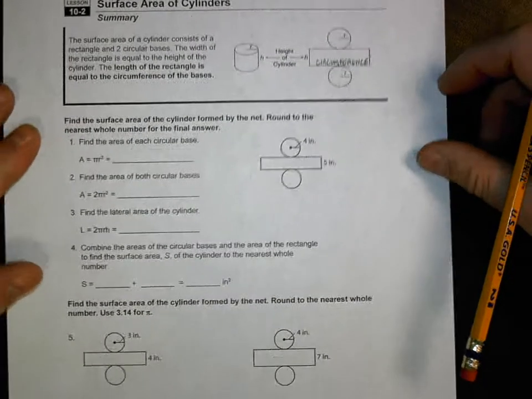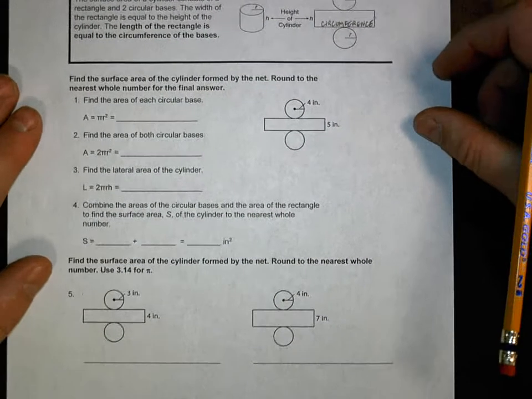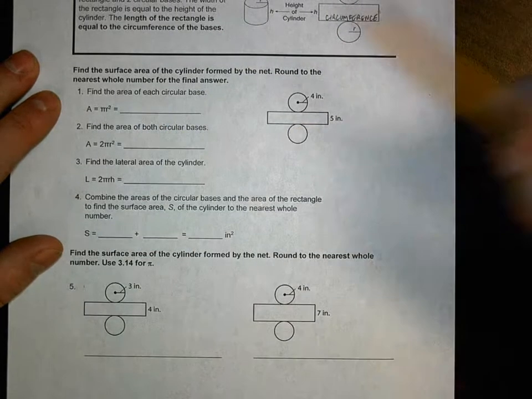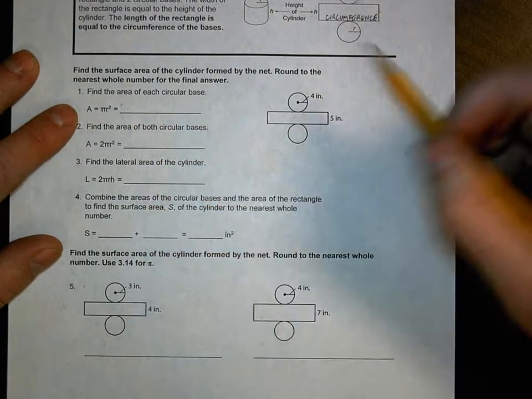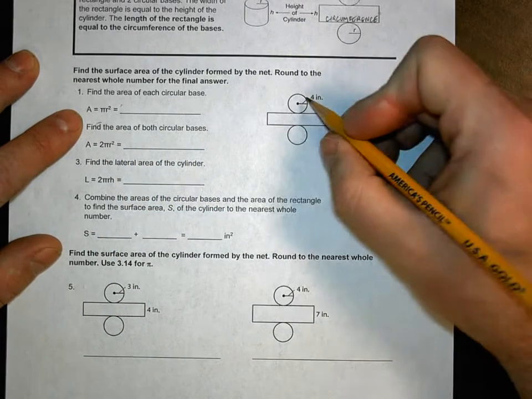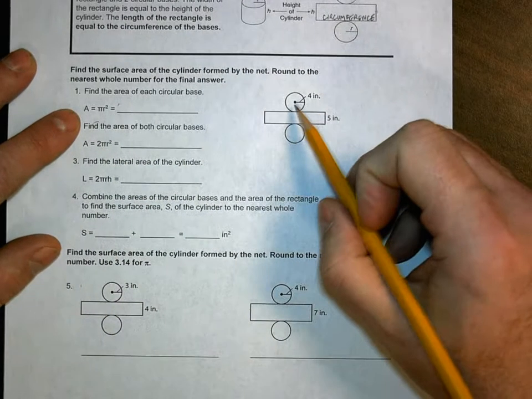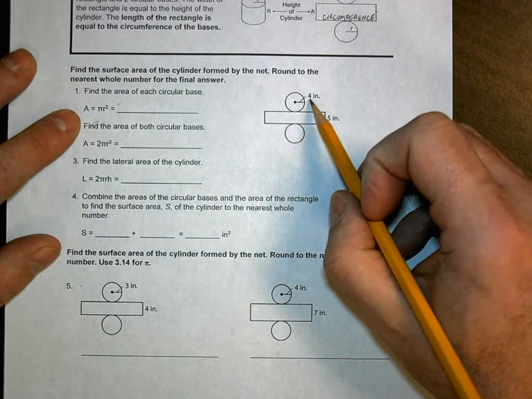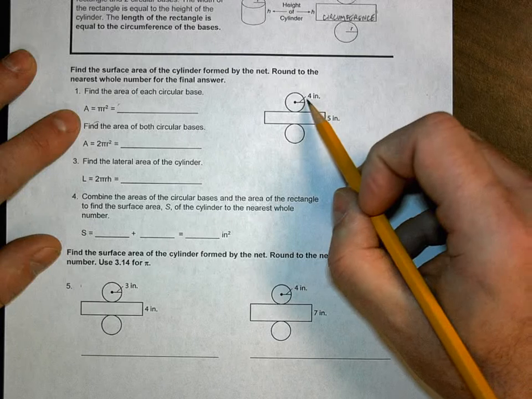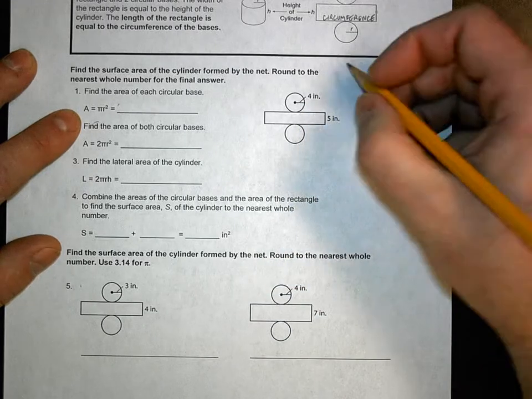Okay, so let's look at the surface area of this cylinder formed by the net. We're going to round to the nearest whole number. Pay attention to that. So find the area of each circular base. Area is pi r squared, so 3.14 times r squared. In this case, r, the radius, is 4. It's clearly marked. It's not diameter. Be careful if they give you that. So 4 squared is 16.